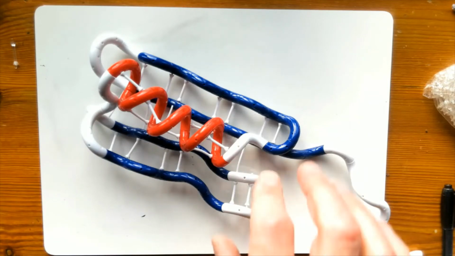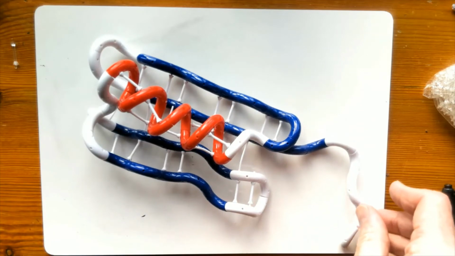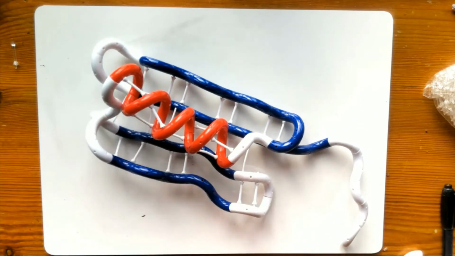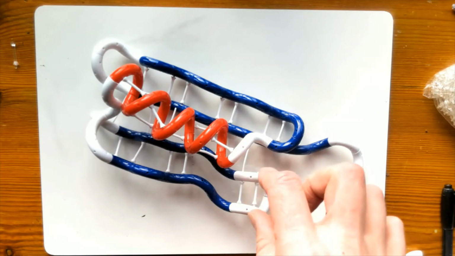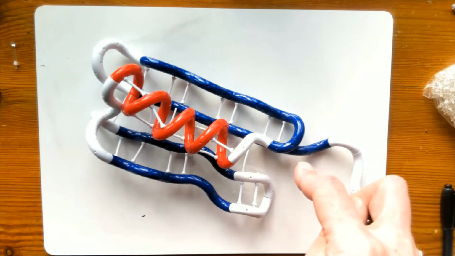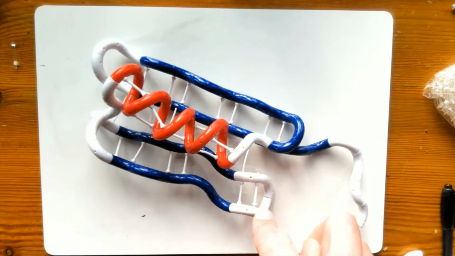This is a model of a protein produced by bacteria that binds to antibodies as a defense mechanism. You can see we've got our alpha helix here with the hydrogen bonds holding that structure in place. We've also got a couple of beta sheets with our hydrogen bonds there, and this is our protein chain going along here from one end to the other.